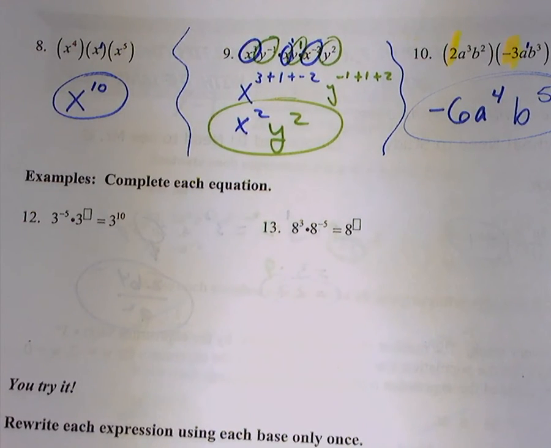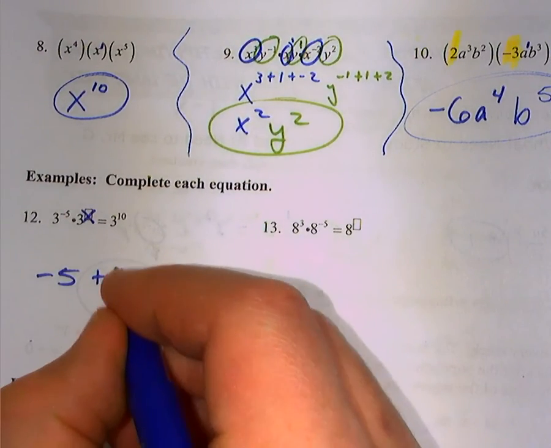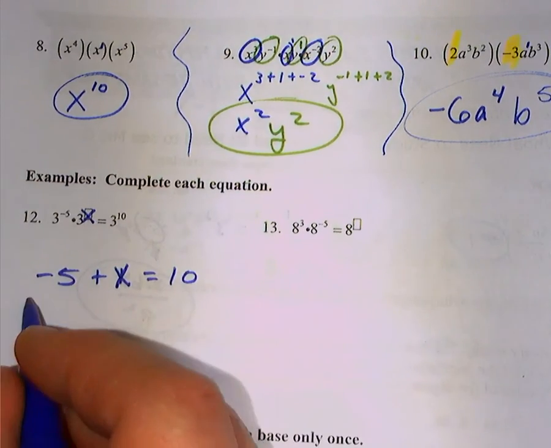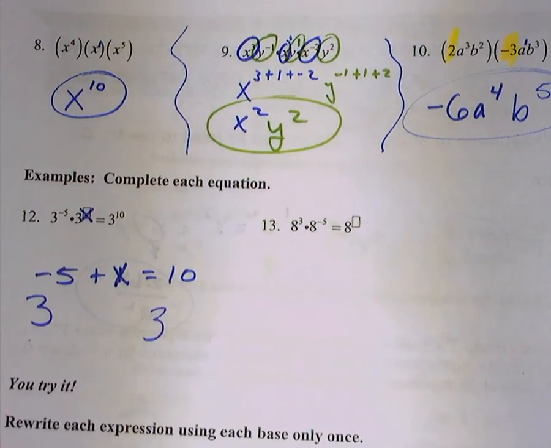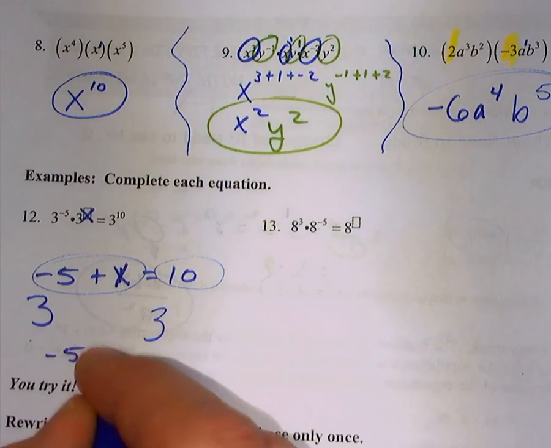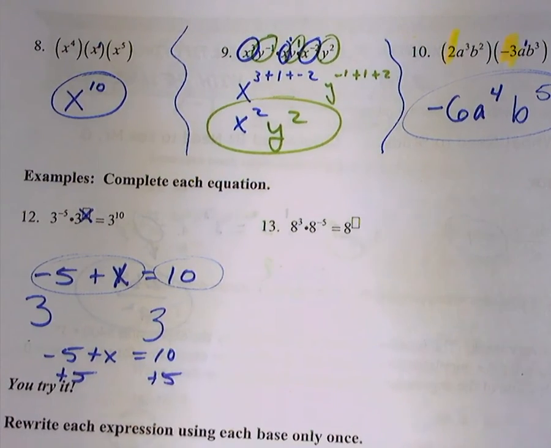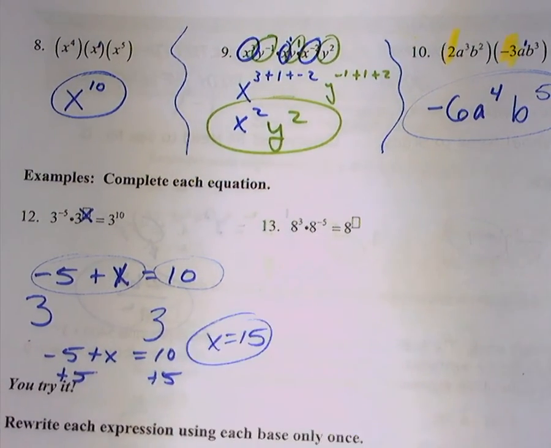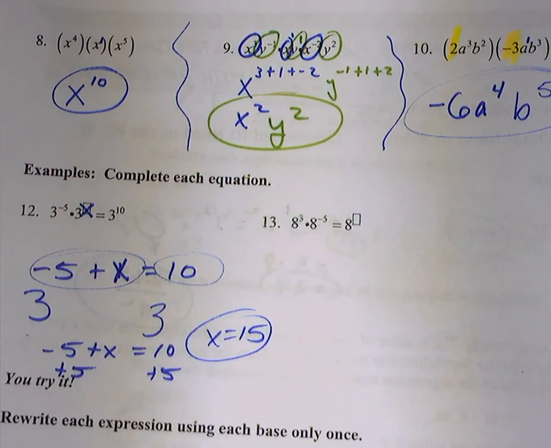15. One way to do this algebraically is to think of this as an x, and then you're just adding exponents. So you got 3 to the negative 5 plus x power is equal to 3 to the 10th. Well, if I set these two equal to each other, negative 5 plus x is equal to 10. Add that 5 over, and we get x is 15. Now, if you knew right away the answer was 15, you don't need to do the algebra part. Most of you guys are pretty smart, you don't have to do it, but that's the idea in terms of algebra.